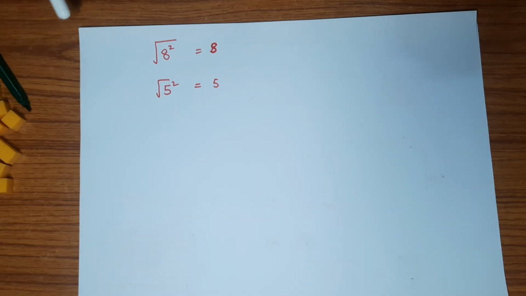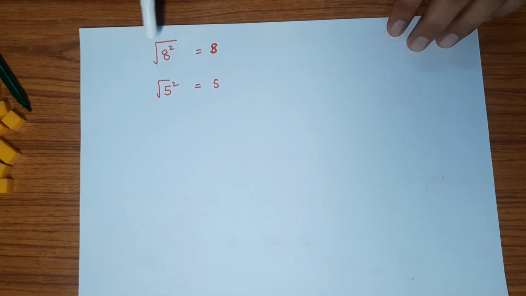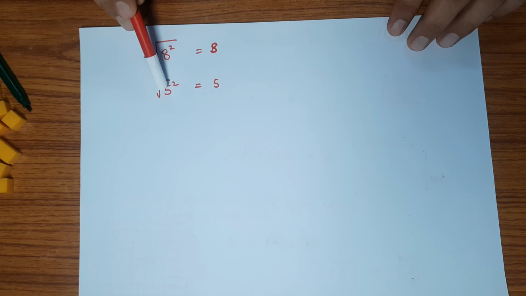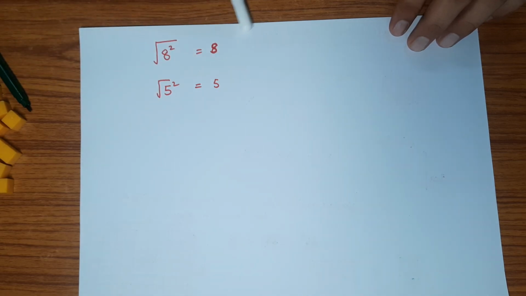So if we take another example, what is the story of this? There is a square with side 8. I'm asking what is the area. Then I'm asking again what is the side. So that's 8. That's what I started with. Here I am asking, there's a square with a side 5. What is the area? Then I'm asking what is the side. So obviously it's 5. I already gave the answer. So that's why these expressions come.